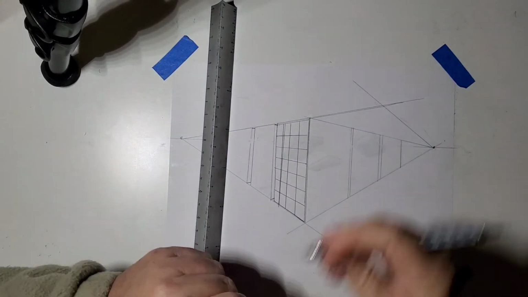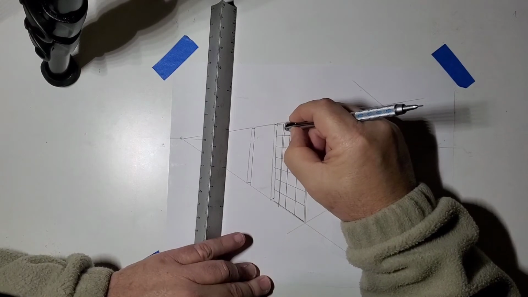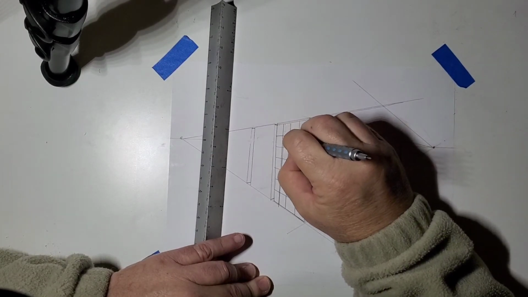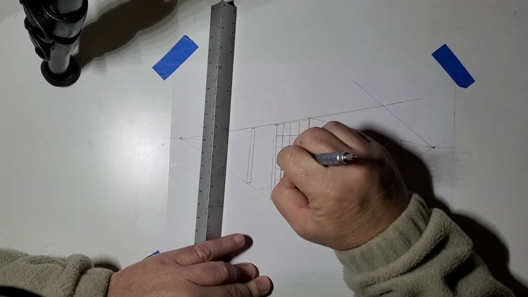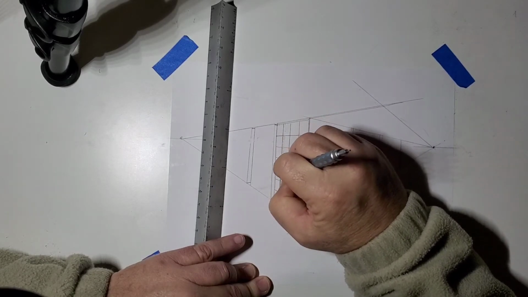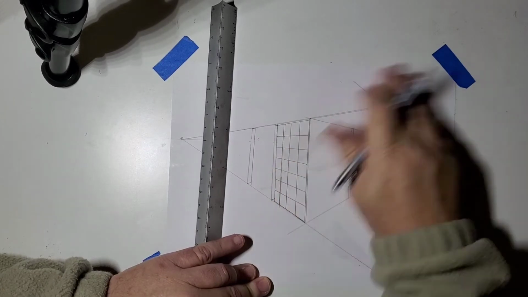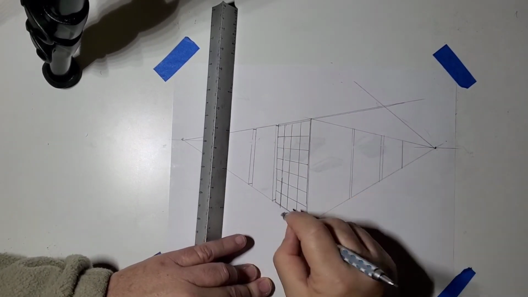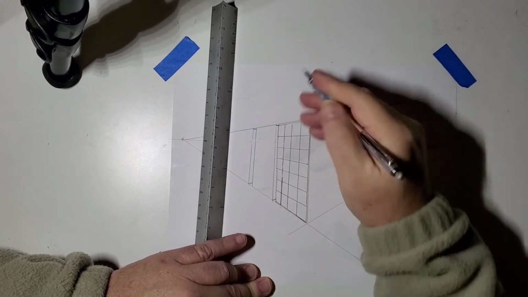That's better. Okay. All right. So now of course we can start adding some depth to that.